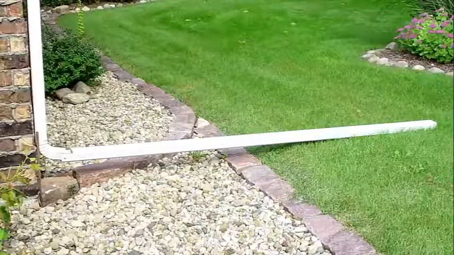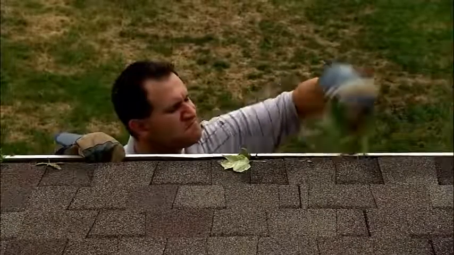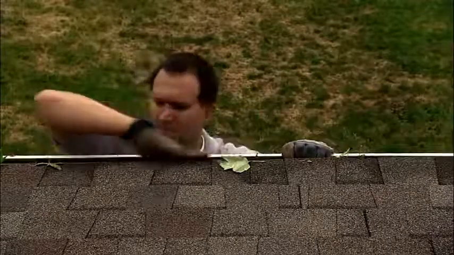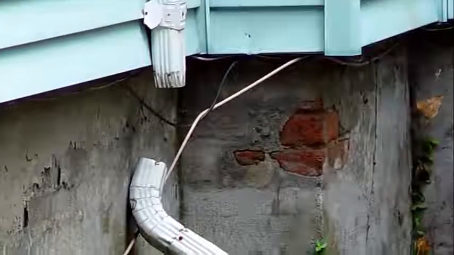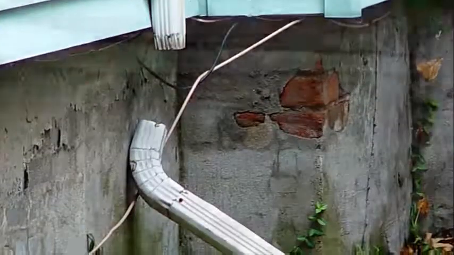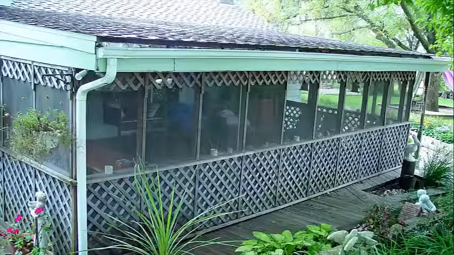Gutters and downspouts must also be kept free of debris, such as leaves, twigs, needles, and seeds. And downspouts need to be connected and in place to function properly. There also needs to be an adequate number of downspouts of adequate size in order to handle the quantity of water being shed by the roof.